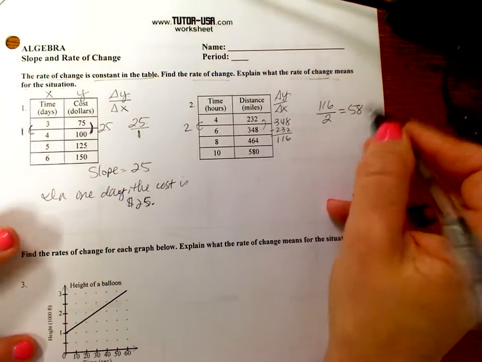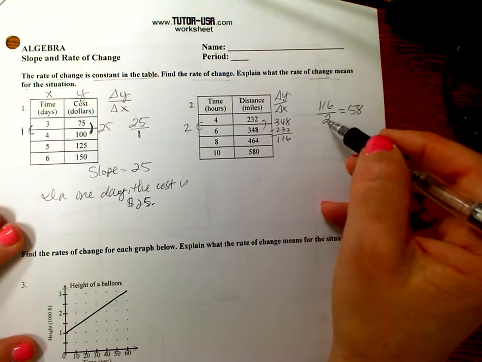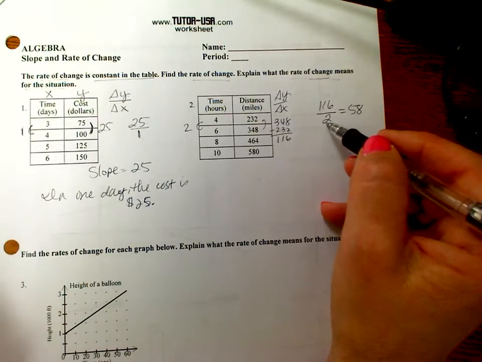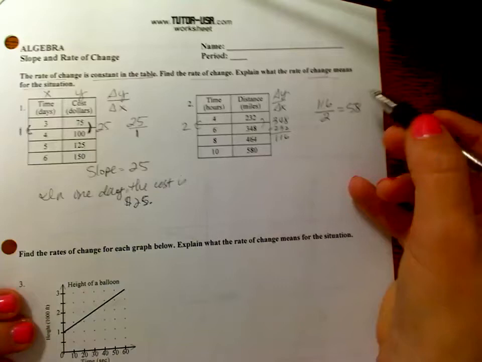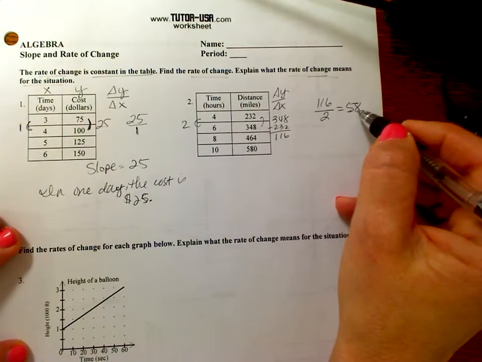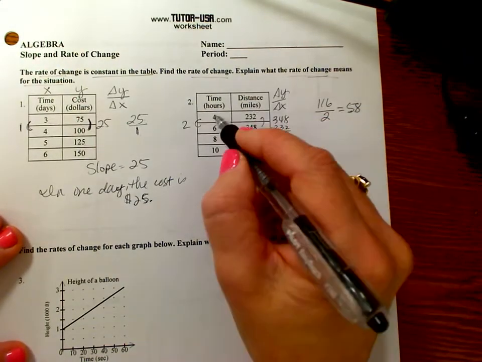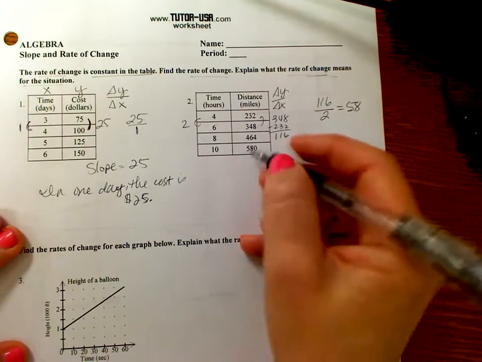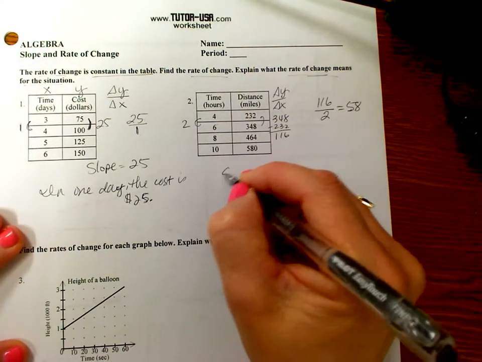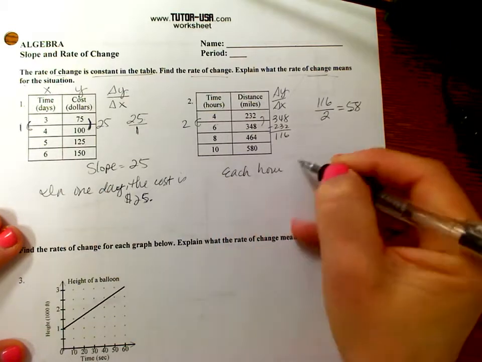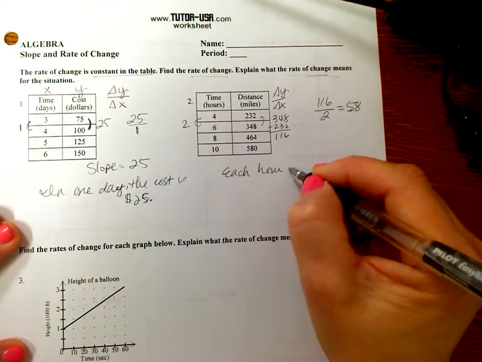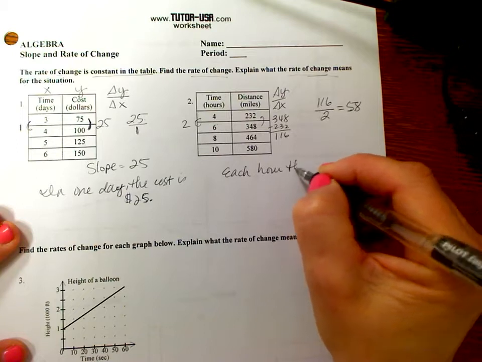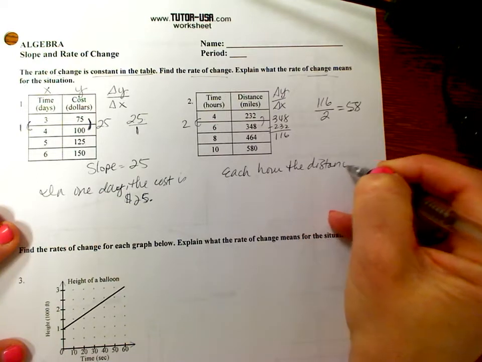Always reduce your slope if you can, but if it's an improper fraction, like 3 halves, leave it 3 halves. Don't change it to 1 and 1/2. So 58 means in 1 hour, they travel 58 miles. Each hour, the distance traveled is 58 miles.